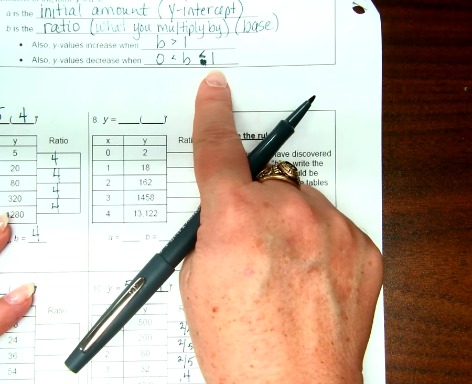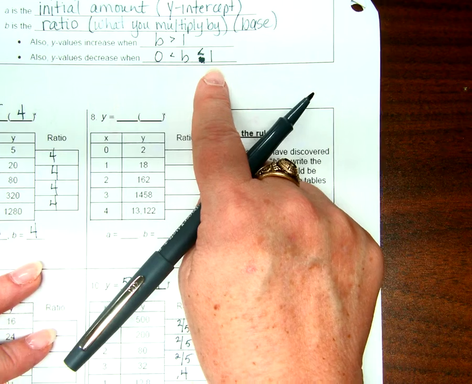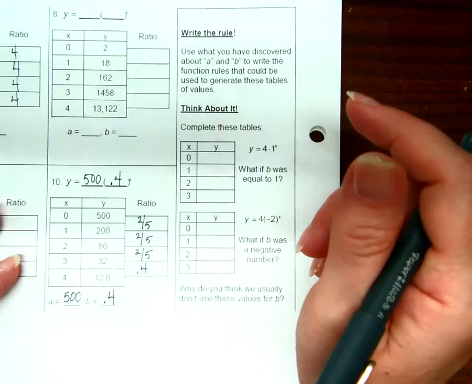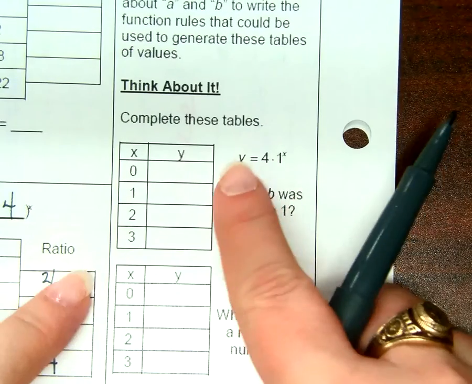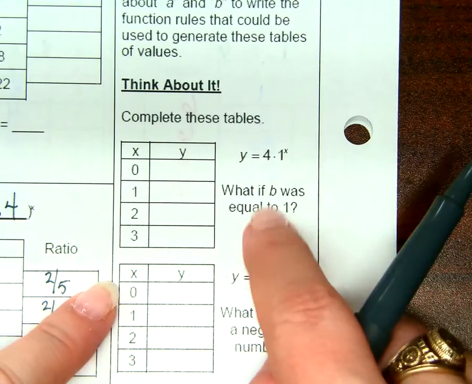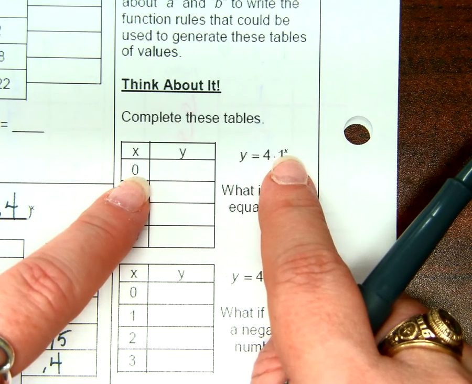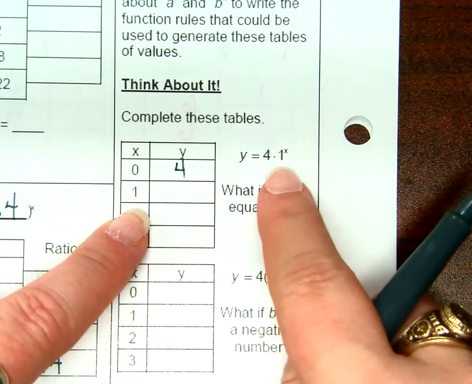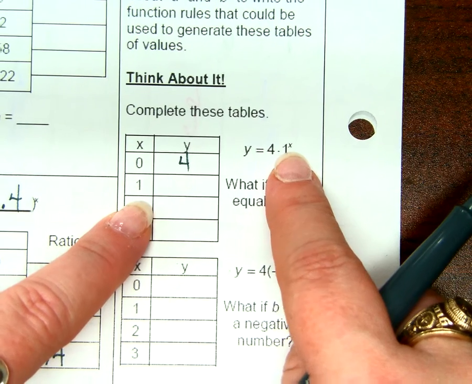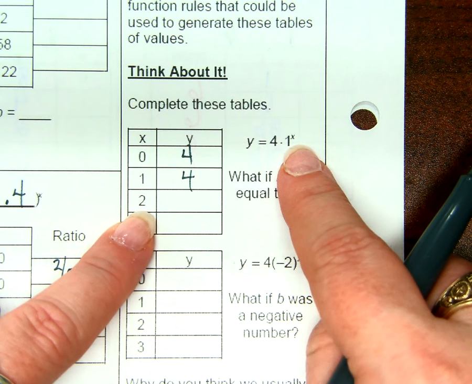Now, a second ago I kind of freaked out when I accidentally put b equal to 1, right? What would happen if it was equal to 1? Always? So, look at this example. Y equals 4 times 1 to the x power. We can do this in our head. 1 to the 0 power is 1 times 4 is 4. 1 to the first power, 1 times 4, 4. 1 to the second power. This is going to be different now, right?